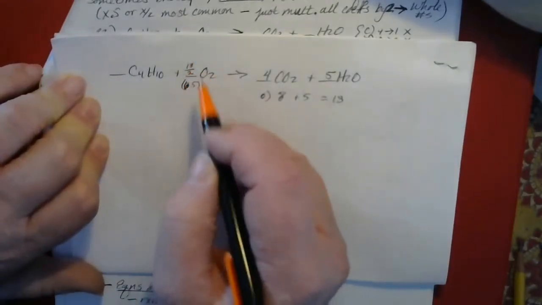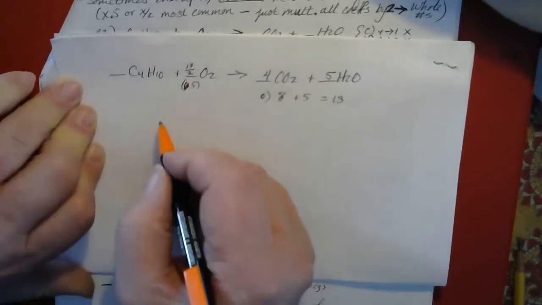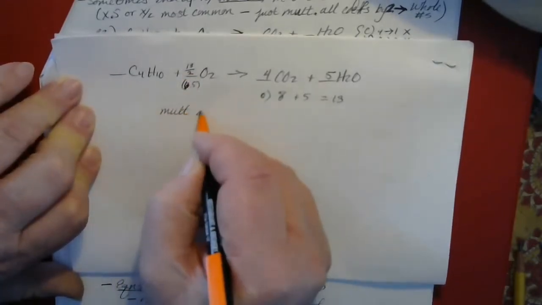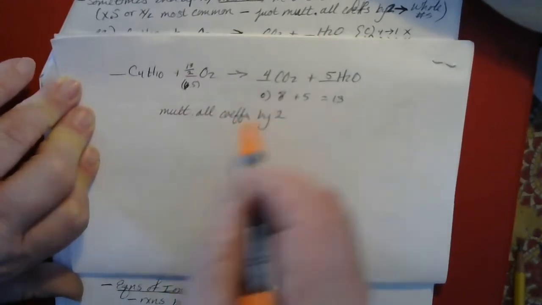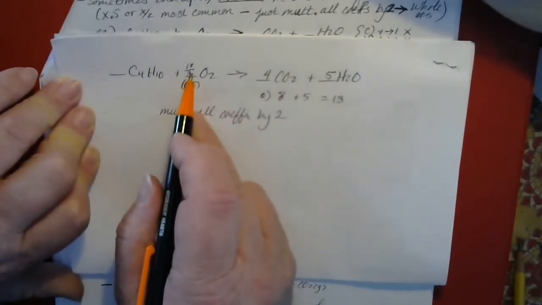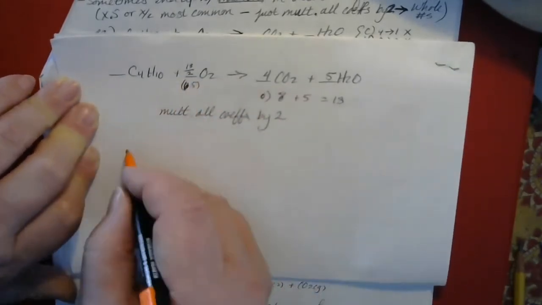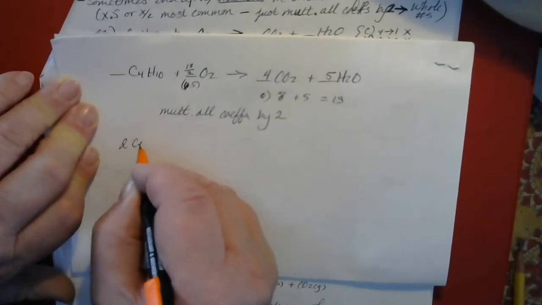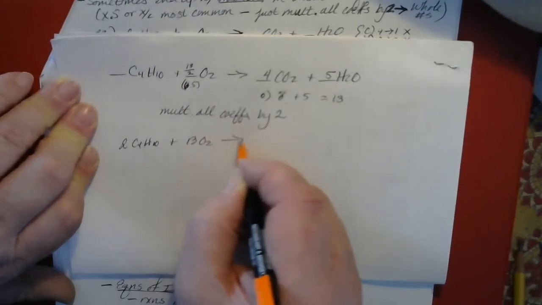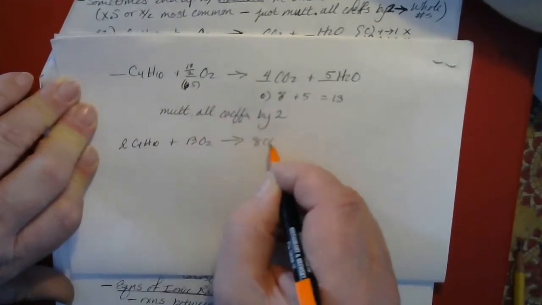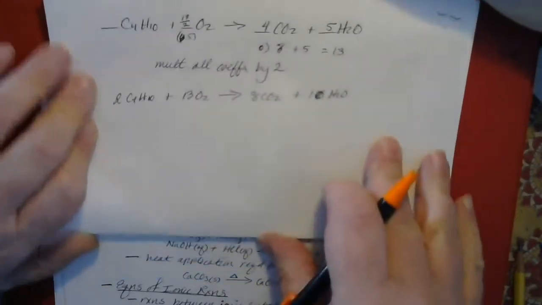But of course, you can't have a fraction in your overall reaction. So what do you do? You multiply all the coefficients by 2, or whatever is in the denominator of the fraction. So if that were a 3, then you'd multiply everything by 3. So we end up with 2 C4H10 plus 13 O2s goes to 8 CO2s and 10 H2Os.